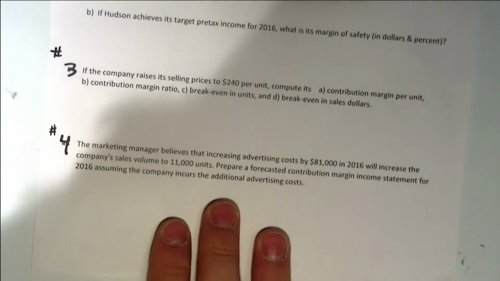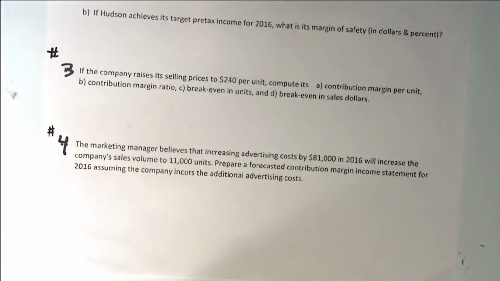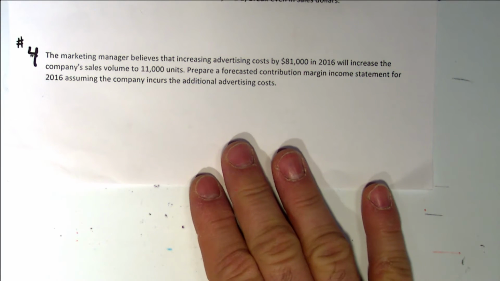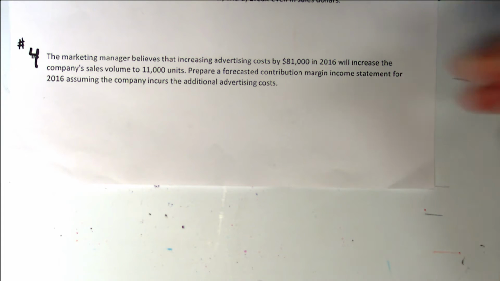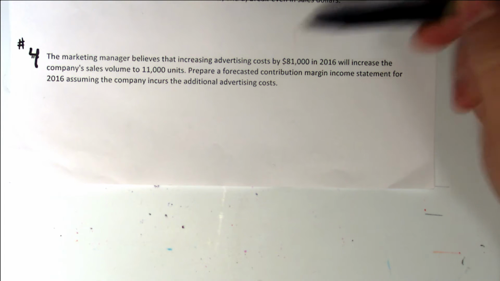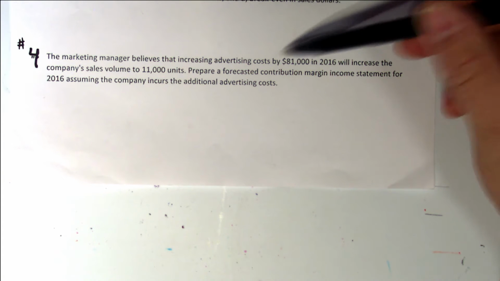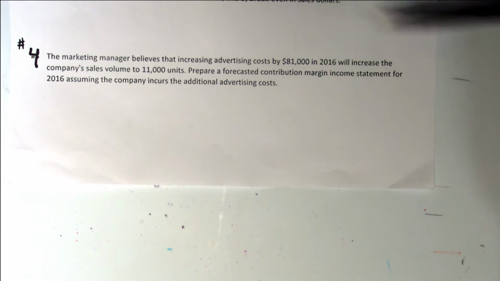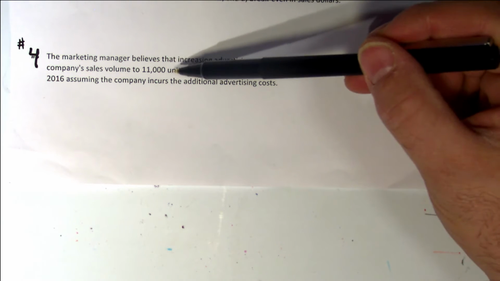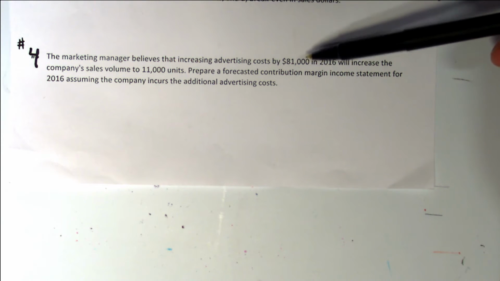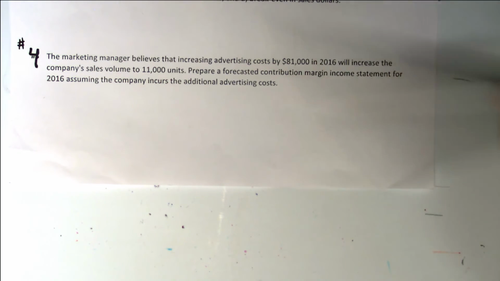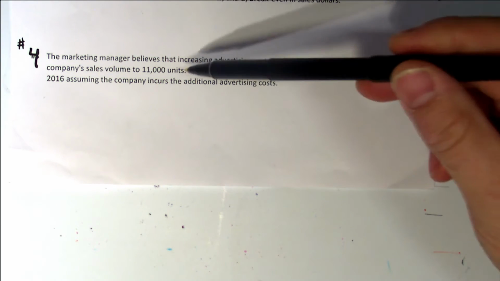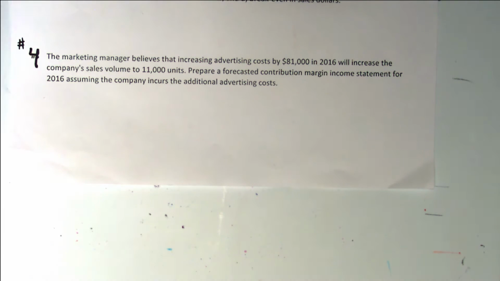Number 4. Now, this is different. This is a different question, all right? The marketing manager believes that increasing advertising costs by $81,000, not to $81,000, but by $81,000 in 2016 will increase the company's sales volume to 11,000 units. Prepare a forecasted CM income statement for 2016, assuming a company incurs the additional advertising costs. Okay? Well, let's take a look at that.